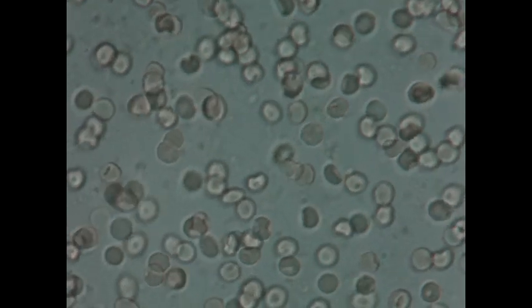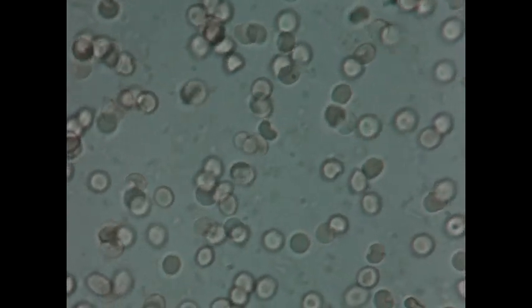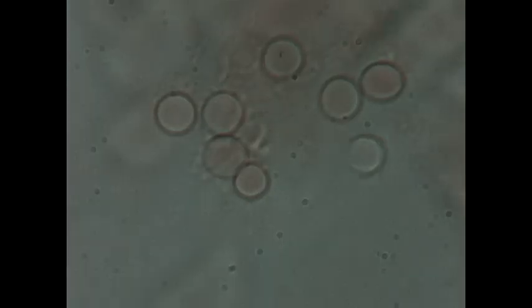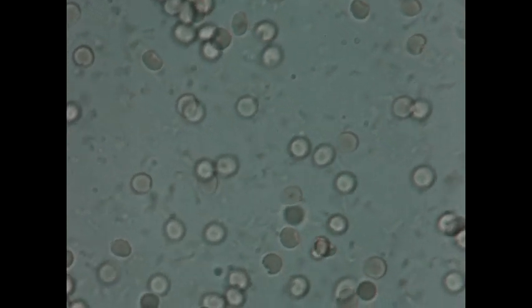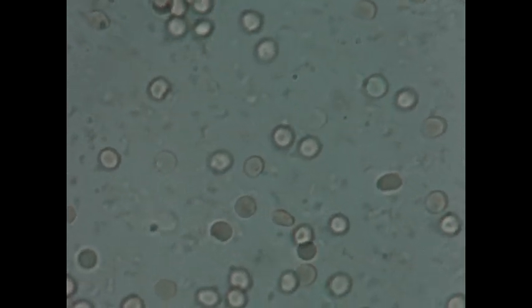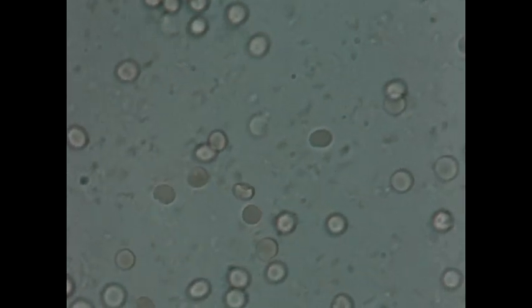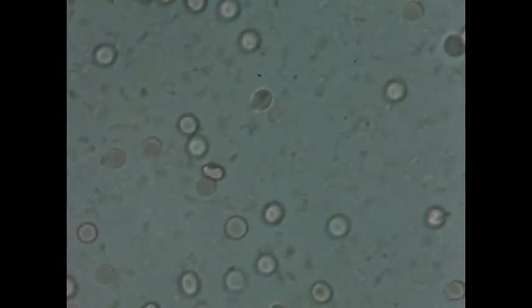Watch what happens to the blood cells now. They expand and burst. Water, moving into the cells by osmosis, creates osmotic pressure, enough to destroy the delicate membranes.